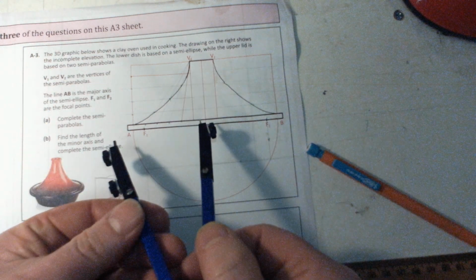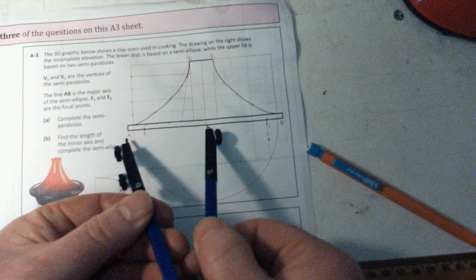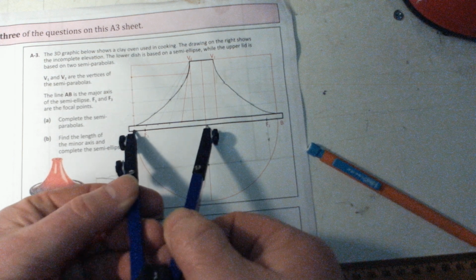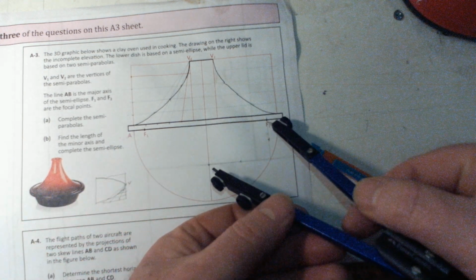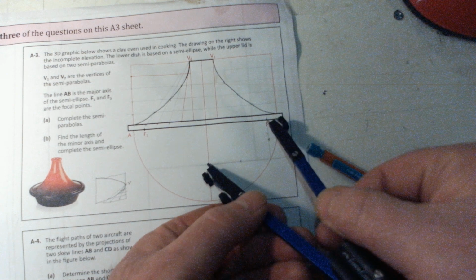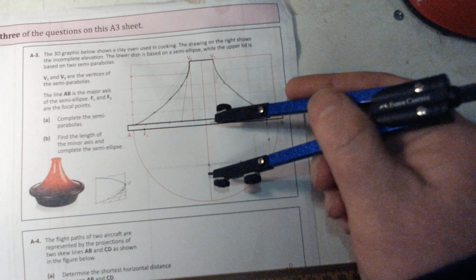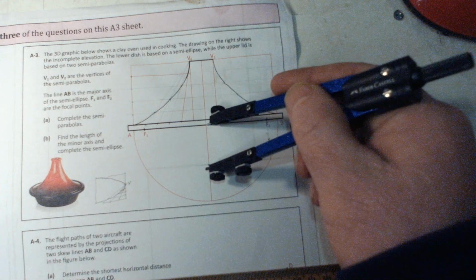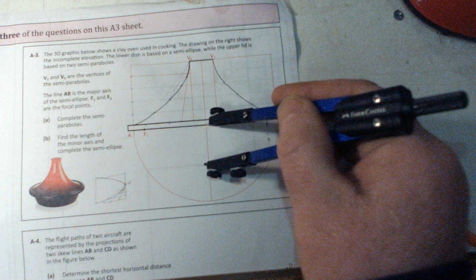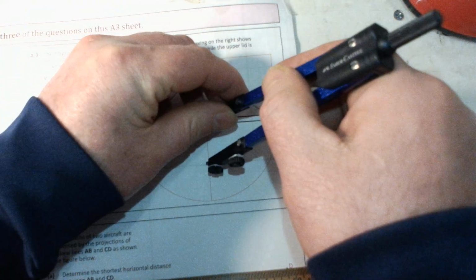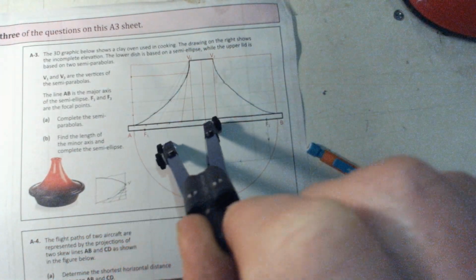The other way that a lot of you might have done as well is take half the major, swing it from the focal point, giving you the end of the minor as well. So a lot of people do that. To be honest, they're both junior cert constructions. So I'll just finish my half a minor circle.